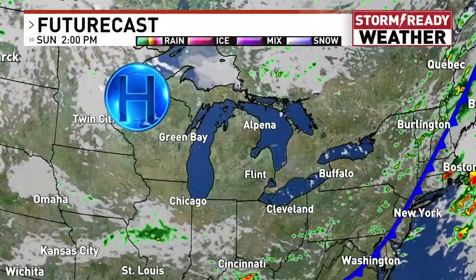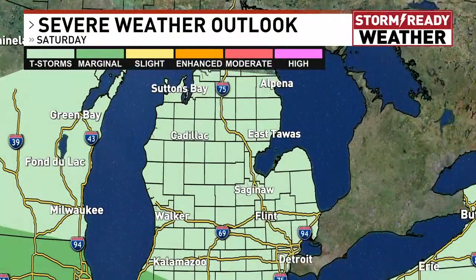As of right now, it doesn't look like anything significantly severe. I wouldn't be surprised if a couple spots in our area got put under a marginal risk, but as of right now, we don't have any risk designation. That is off to our south and east. High pressure will then build back in for Sunday, giving us cooler weather back into the 70s and less of that humidity as well. As you can see on our severe weather outlook, we have just a general thunderstorm risk.